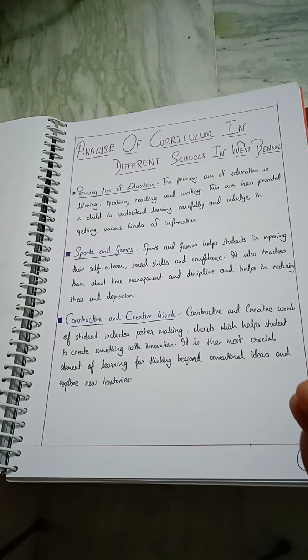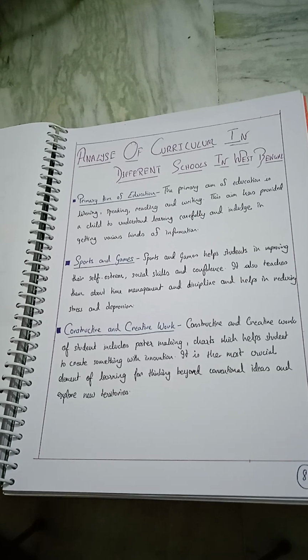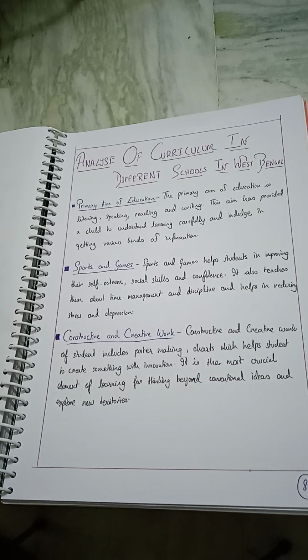So first is the primary aim of education. What is the primary aim? As you can see, listening, speaking, reading, writing, that is the primary aim of education. Then we have sports and games, how sports and games help in building good students' lives, that we have to understand.